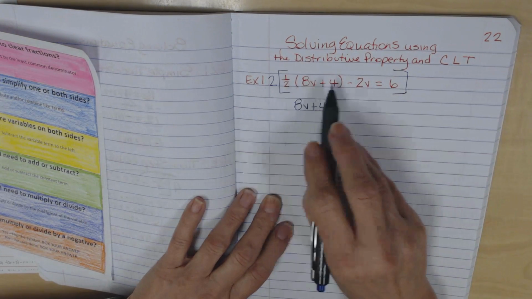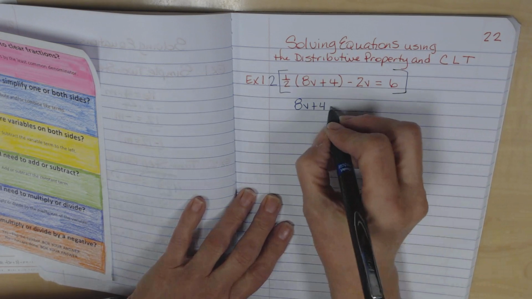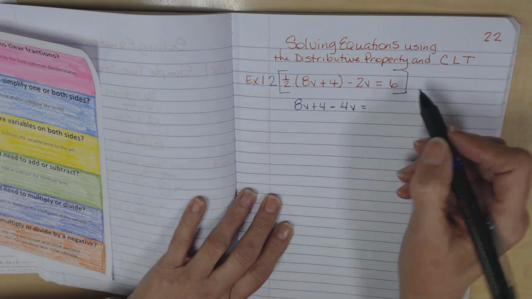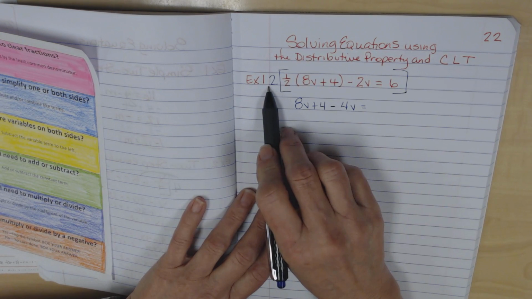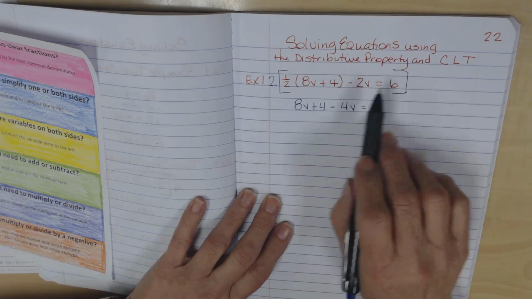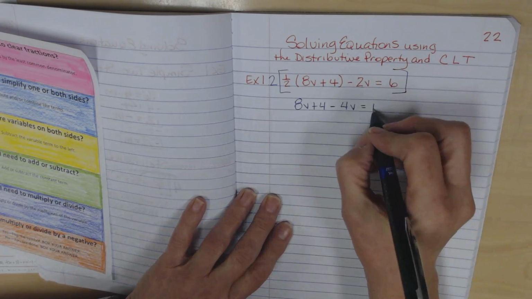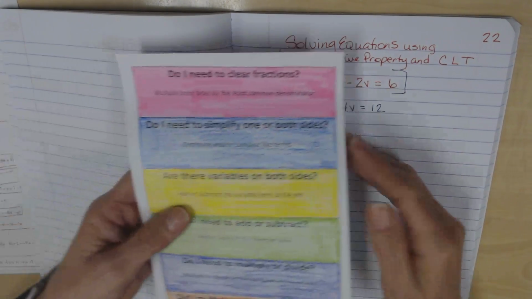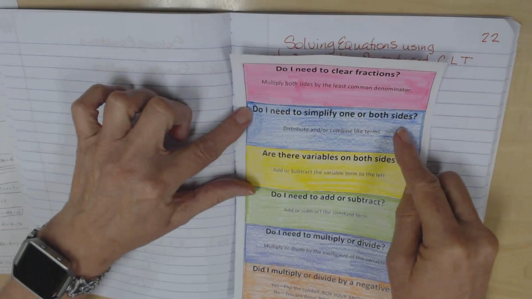Then we're going to take 2 and multiply it by negative 2v, giving us a negative 4v. Then on the other side, we still have to multiply it by 2 as well to maintain our equality. What you do to one side, you have to do to the other. So 2 times 6 is 12. So here we have our fractions cleared. Now we just have to simplify one or both sides.